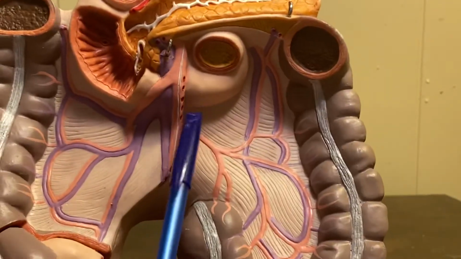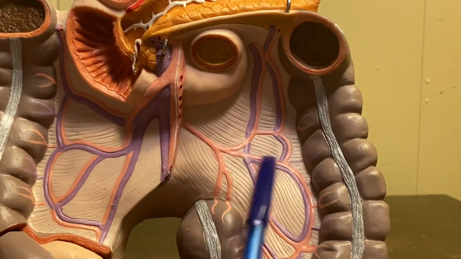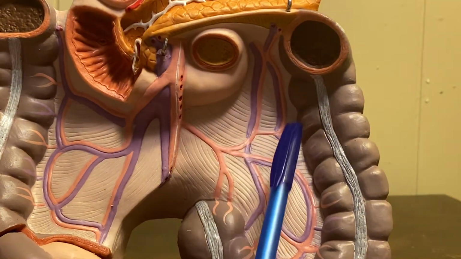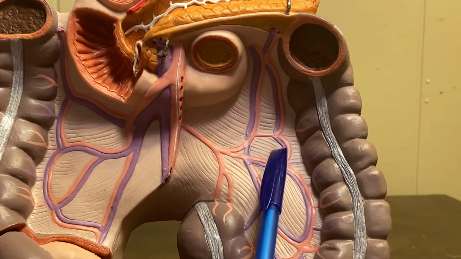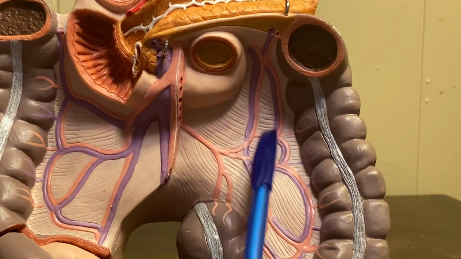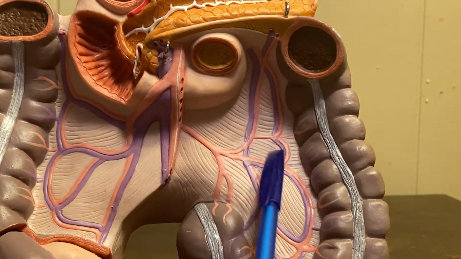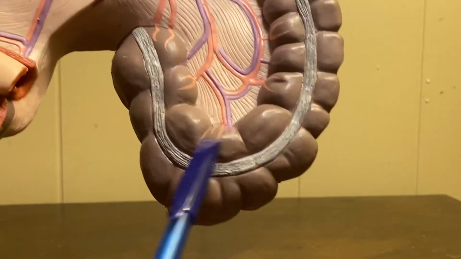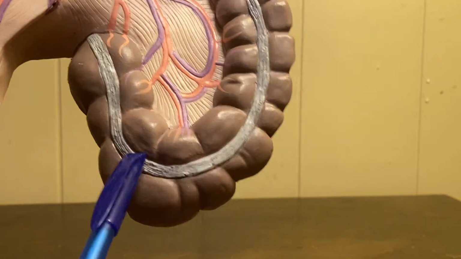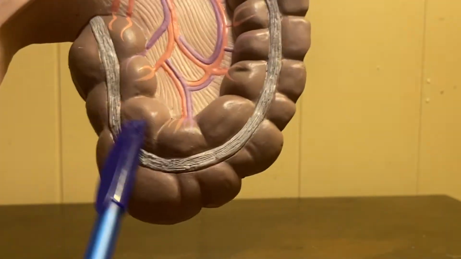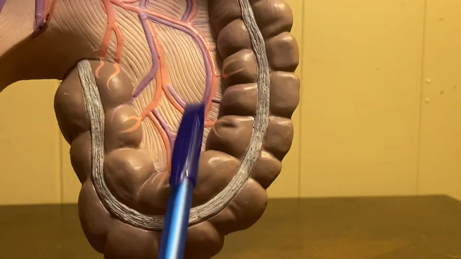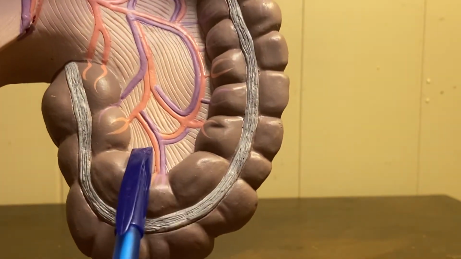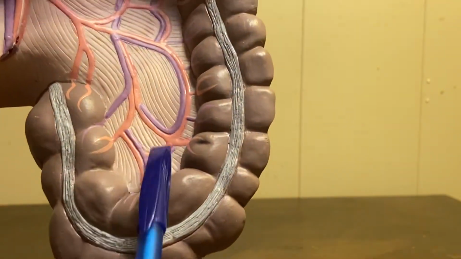Then moving to the left side here, all of this right here is going to be your left colic artery and vein. So left colic artery and vein. And then all of this going to this bend down here, this is a bend in the large intestines. This bend is called the sigmoid. So all of this going down to this bend of the large intestines is called the sigmoid artery and vein.